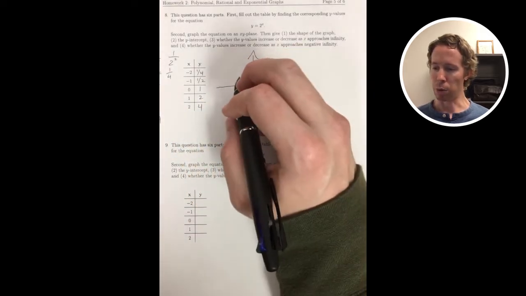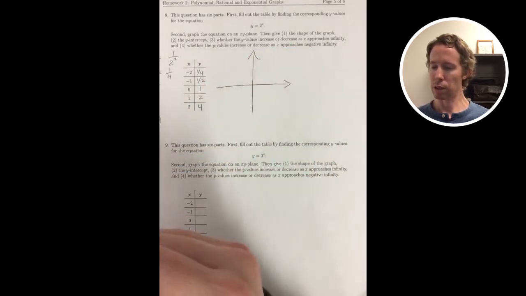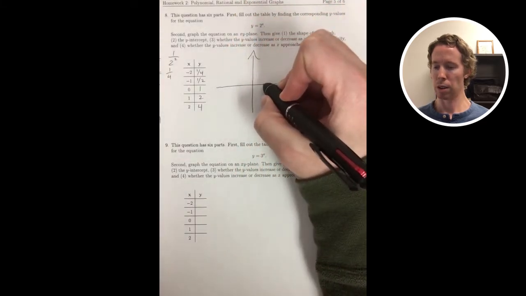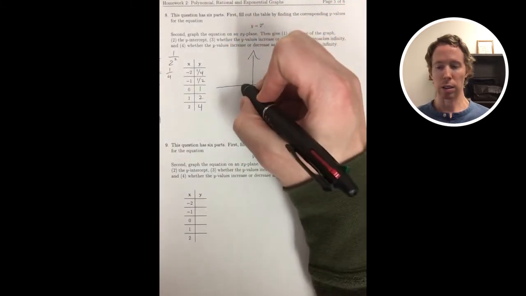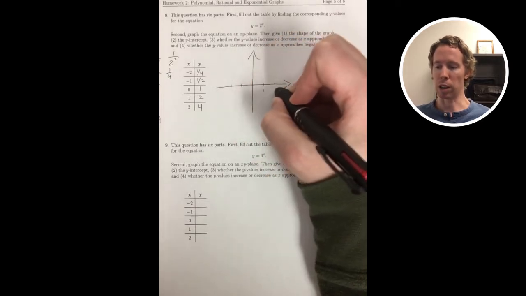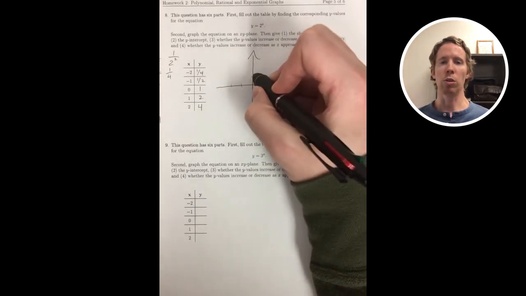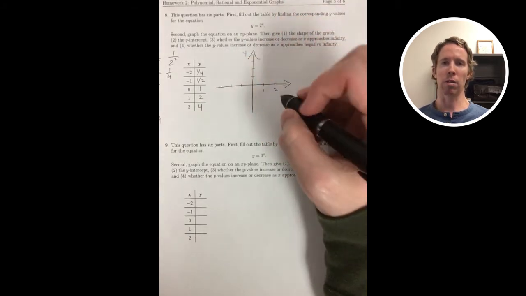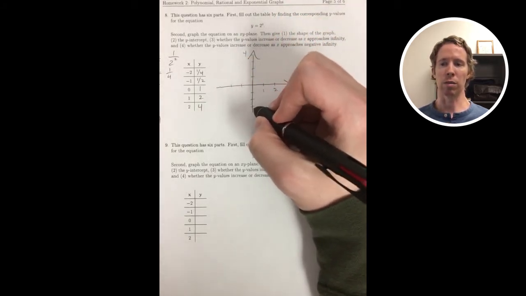Now let's plot these points. Let's see what happens. Notice that all of our y values are positive. And in fact, they have to be positive, because if you raise 2 to a power, it doesn't matter whether that power is positive or negative, you're going to get out a positive y value.